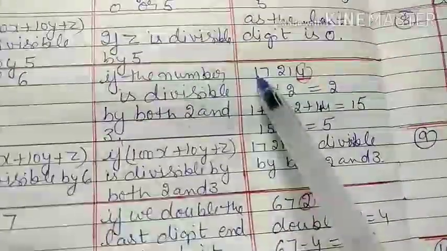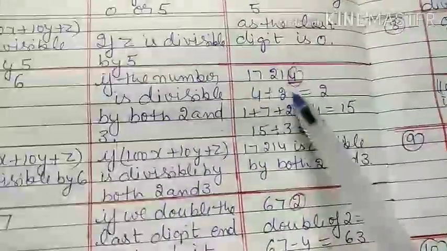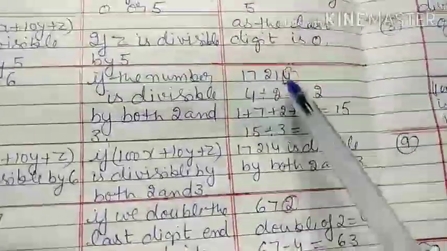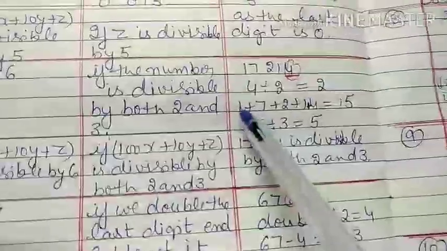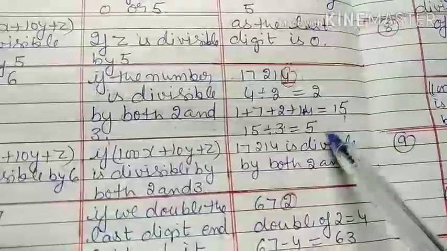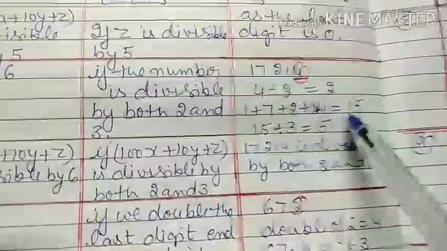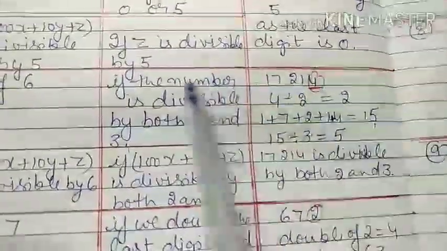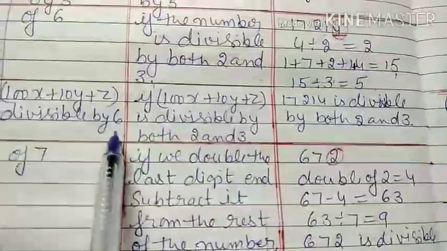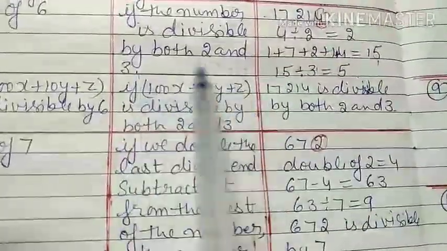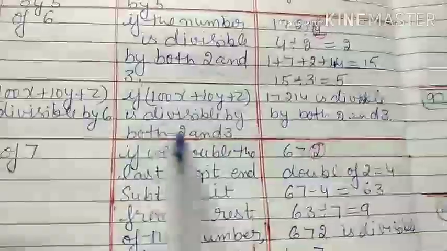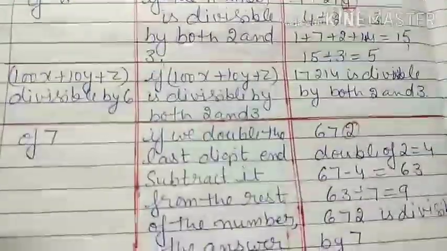Like I have a number 17,214. I only pick the ones place digit, which is the condition of the divisibility test of 2 and 3. So here the number is divisible by 2, yes, and if you add all the digits of this number, that gives me 15. 15 is also divisible by 3. If both conditions are true for divisibility of 2 and 3, we can directly say that the number is divisible by 6. Similarly, if you have 100x plus 10y plus z divisible by 6, then this whole number will satisfy the conditions of the divisibility tests of 2 and 3. If both conditions are satisfied, then we can say that this particular number is divisible by 6.